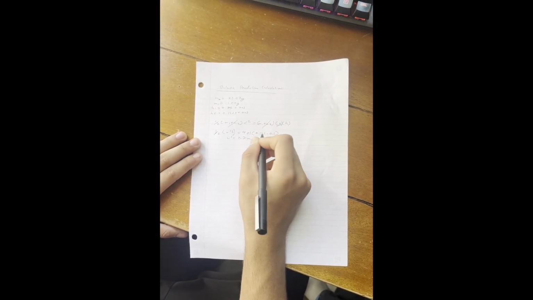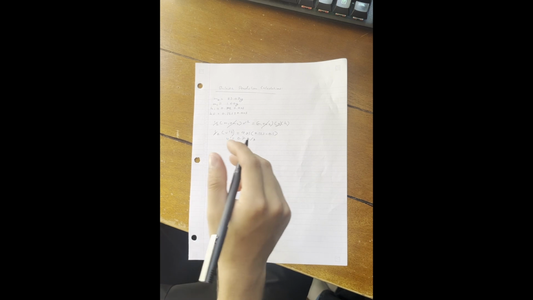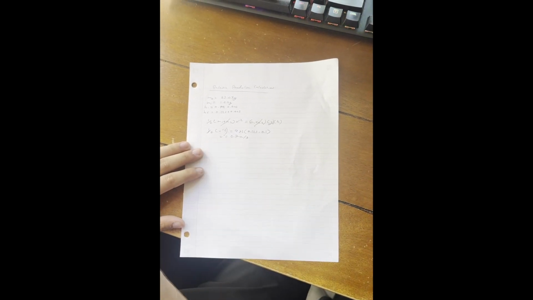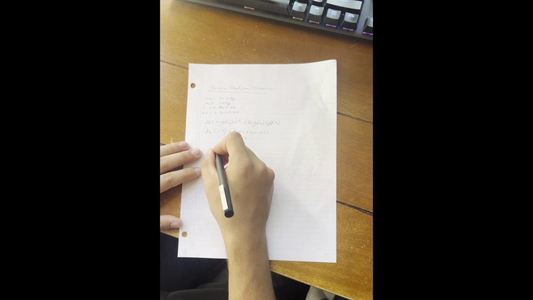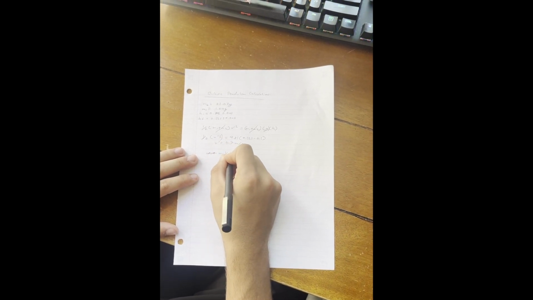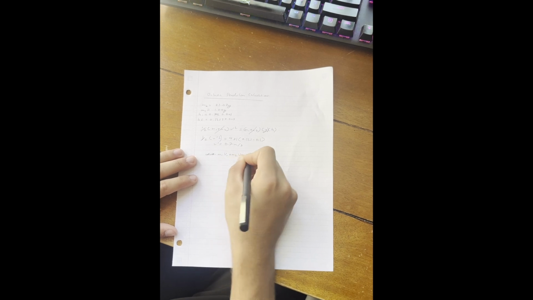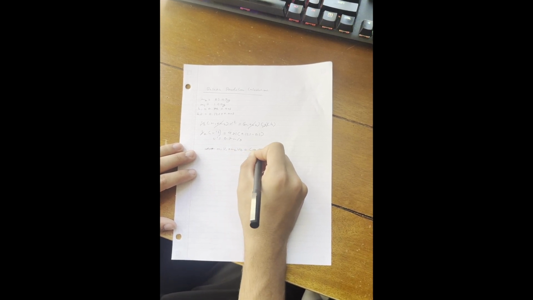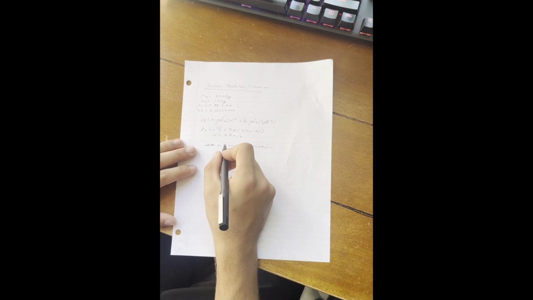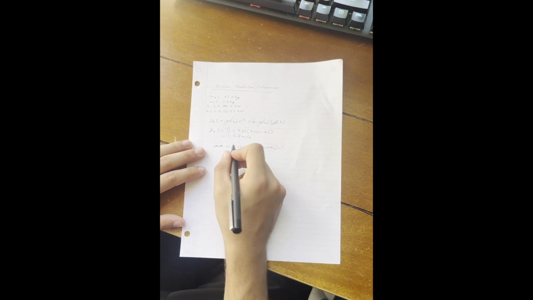We simplify this out, and this will give us a v prime of 0.7 meters per second. So then we have our final velocity of the system, and we need to plug this into the momentum equation to find the initial velocity of the bullet. So this is m1 v1 plus m2 v2 equals (m1 plus m2) v prime. We know that the velocity of the bottle is 0, so we cancel this out.